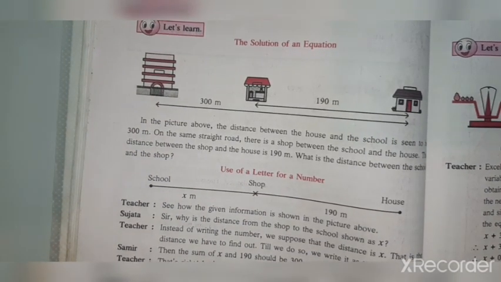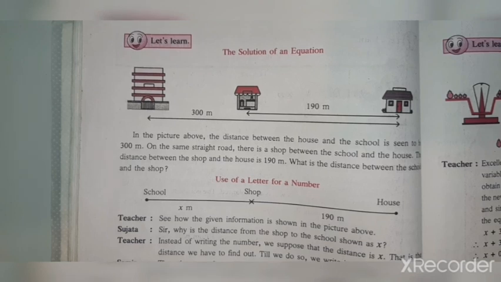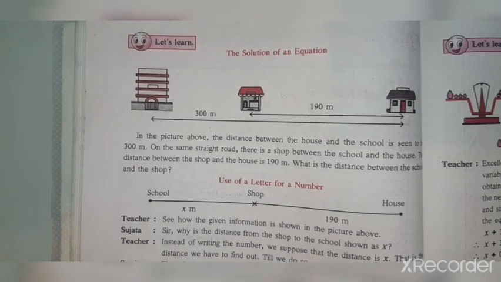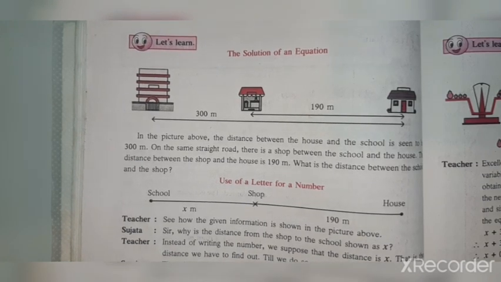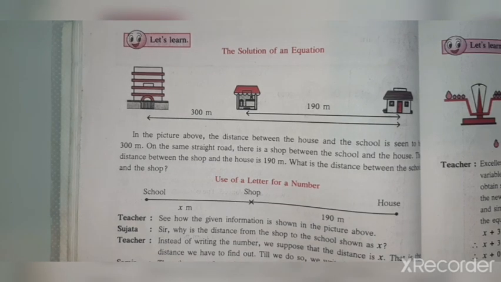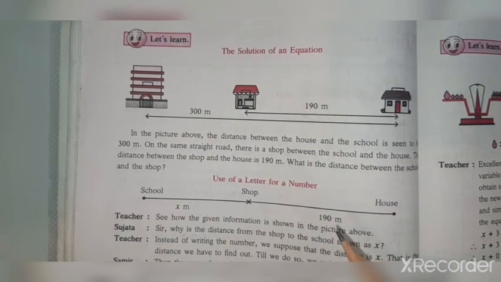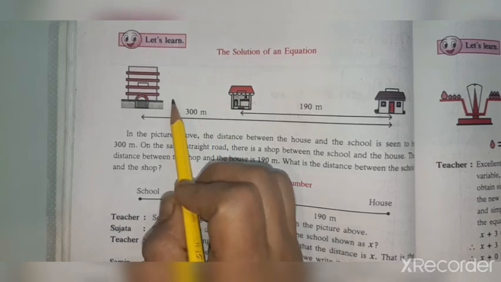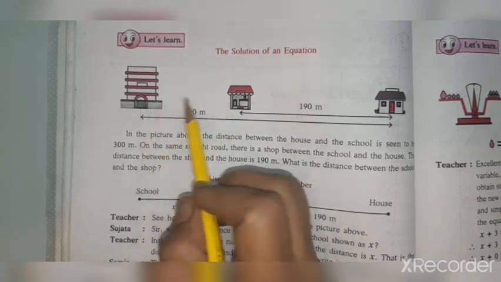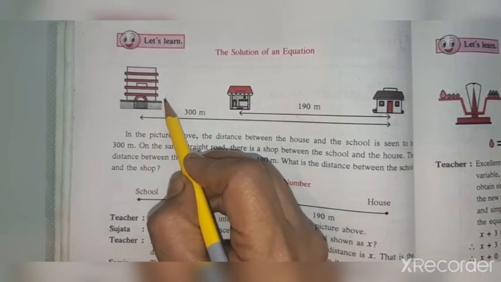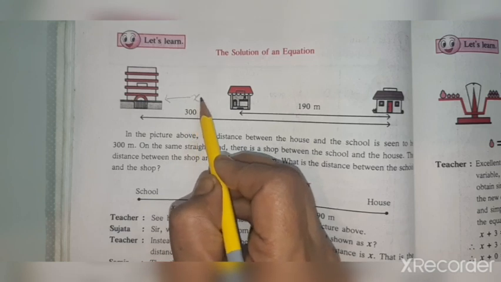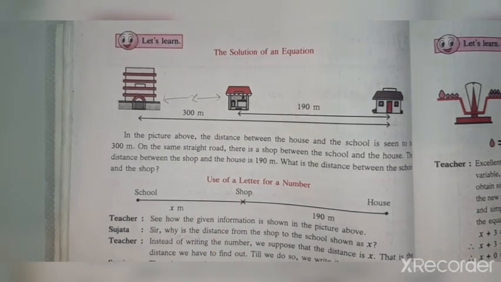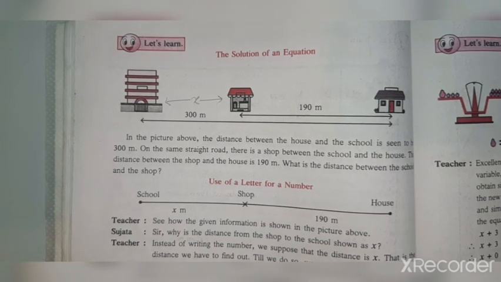Okay, we use only alphabets, and we use the small alphabets, not the capital alphabets. So in this case, we can consider that the distance between the shop and the school, let it be x or small x. You can take any letter of your choice, when we are preparing an equation of our own.